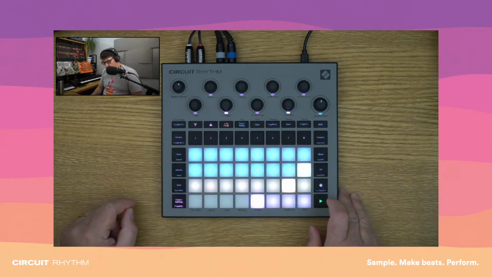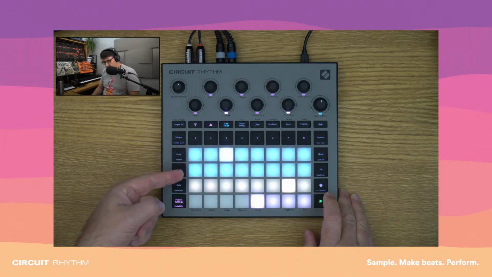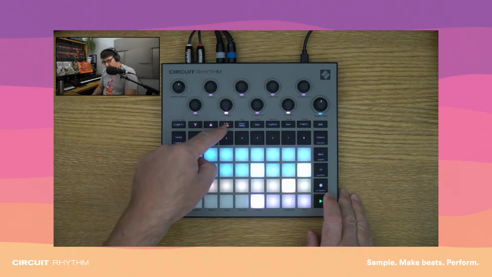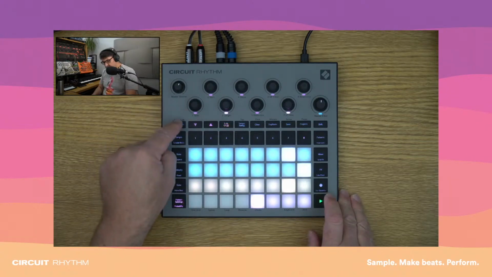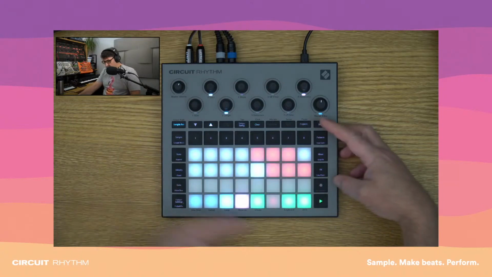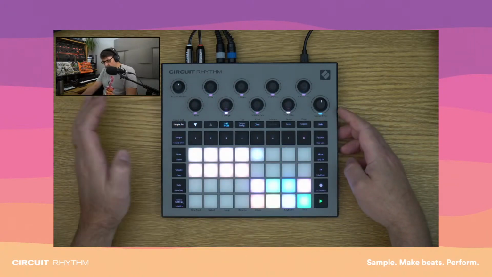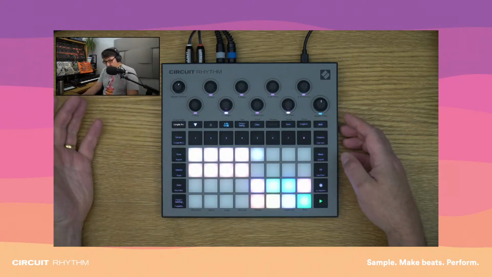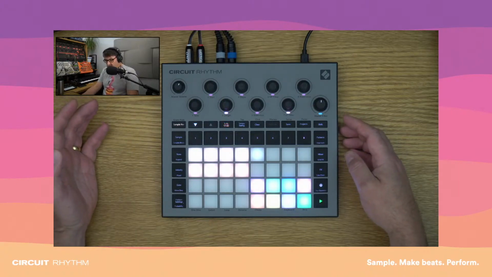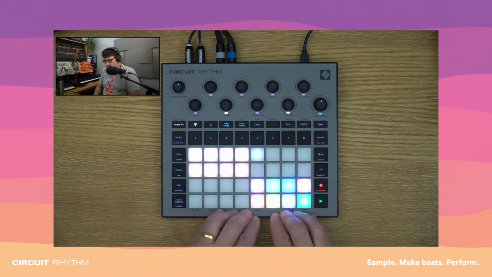Now hopefully you can see that it's running between pages 1 to 16, 17 to 32. Again, if I make sure I've got record quantized off, now I've doubled the amount of resolution that I've got available to record into. So I can go a little bit further off grid.